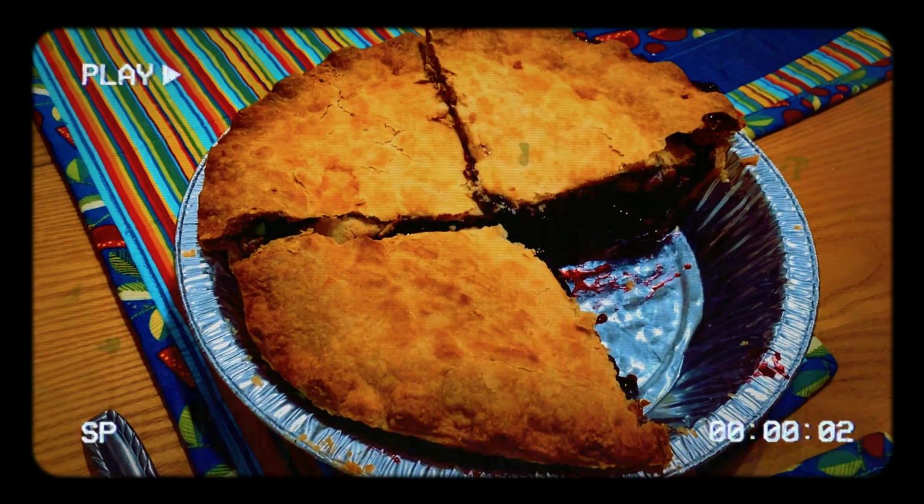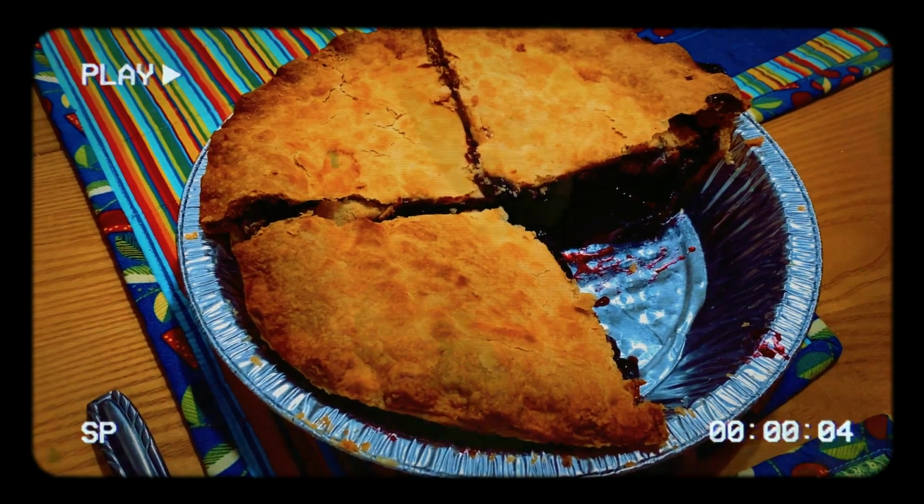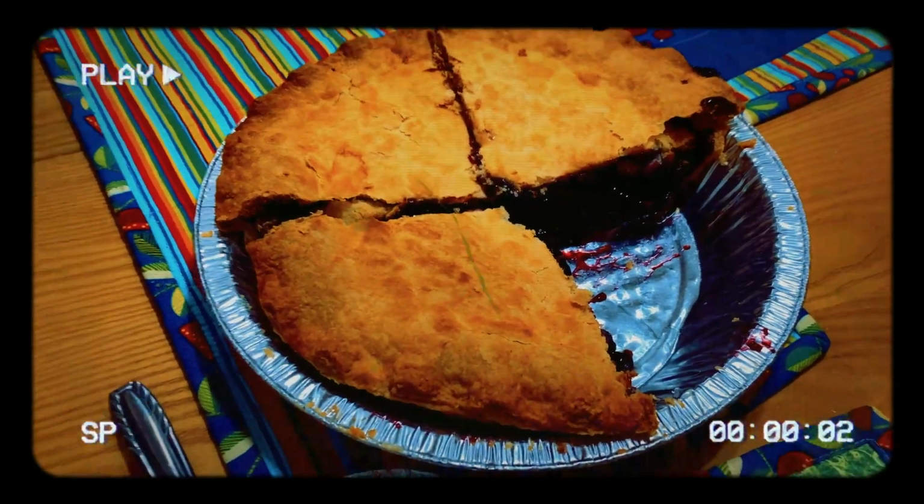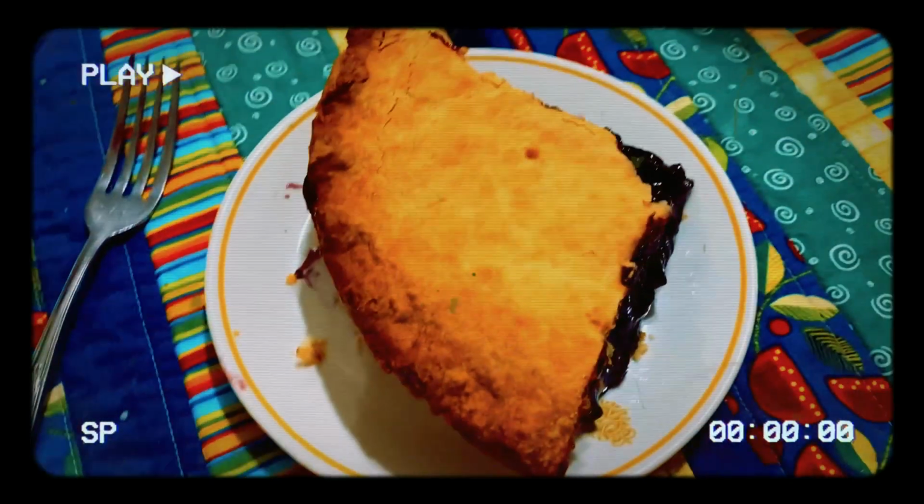Alright, so we discussed the pact, and Kieran doesn't want to be fat, so he put the piece of pie back. So we're just going to split this one instead.